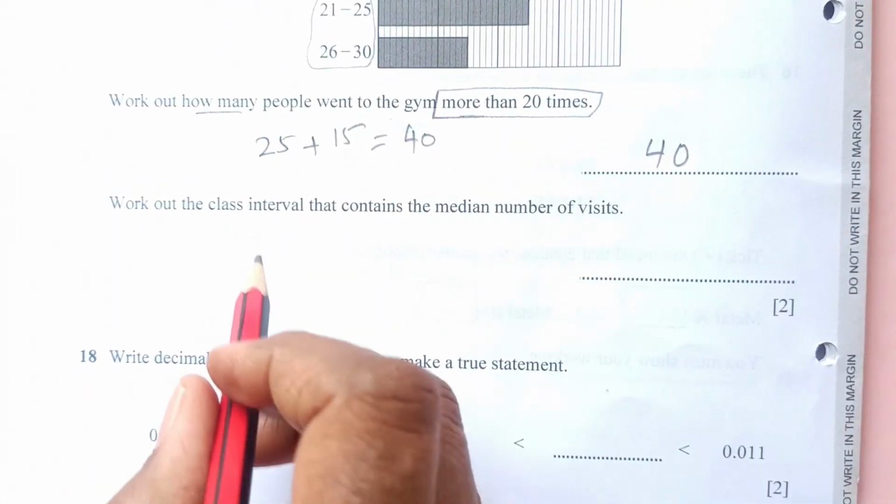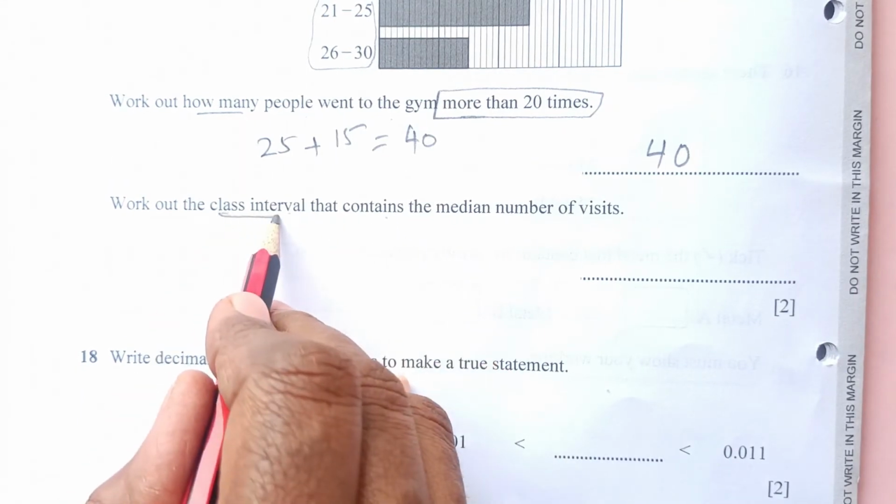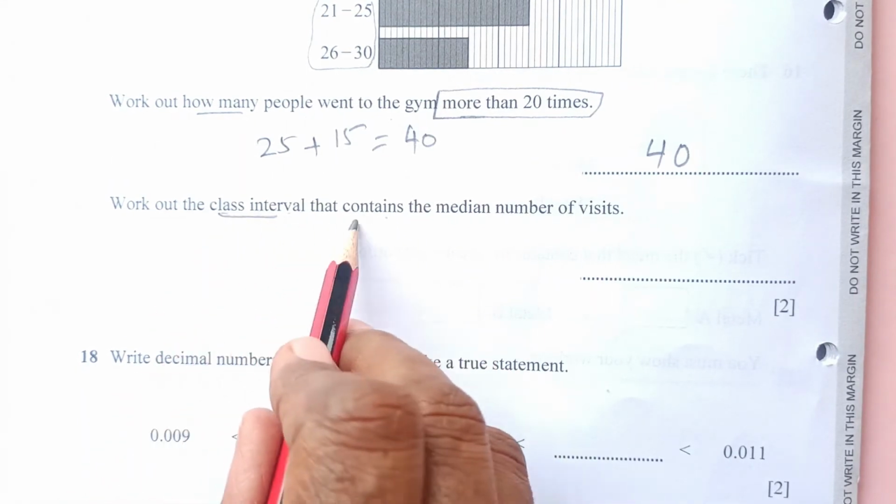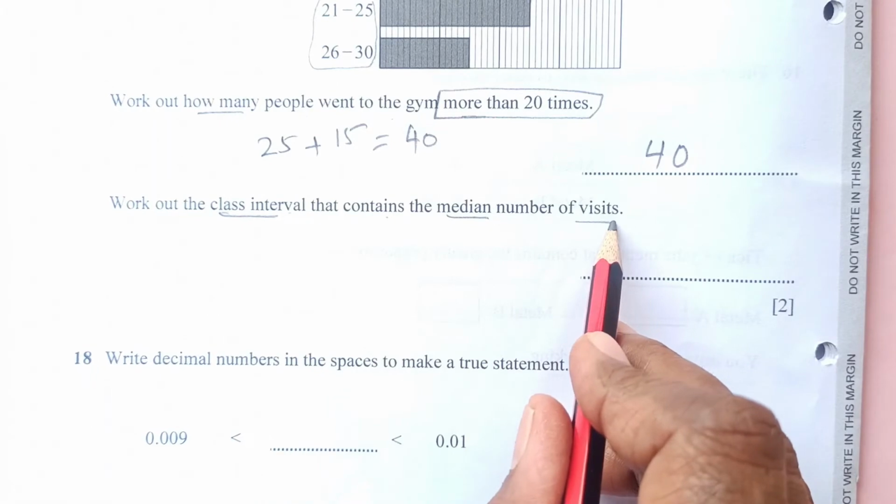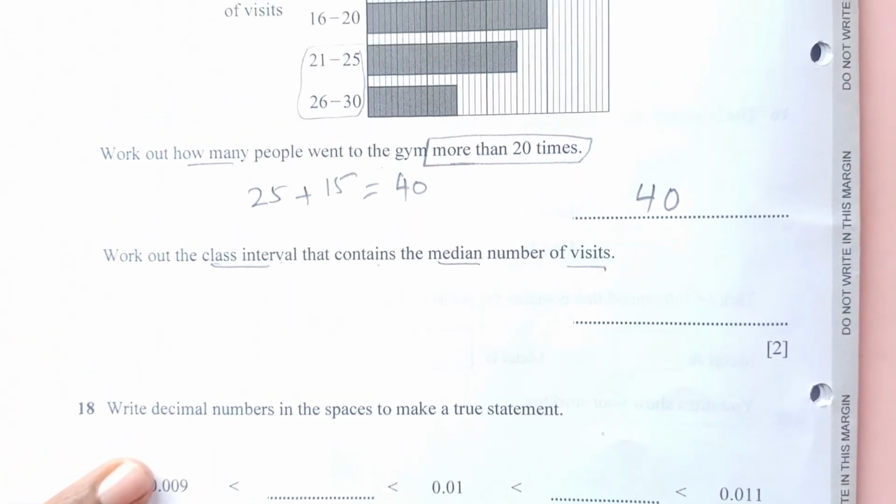Now work out the class interval that contains the median number of visits. Median is, we are going to take the middle one here.